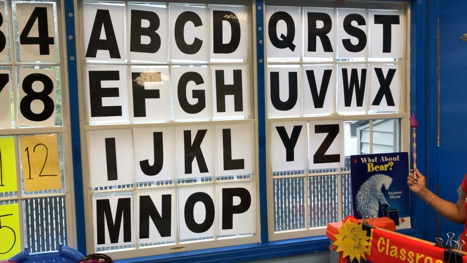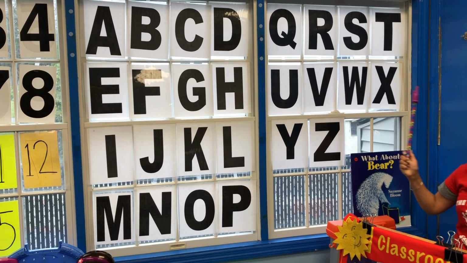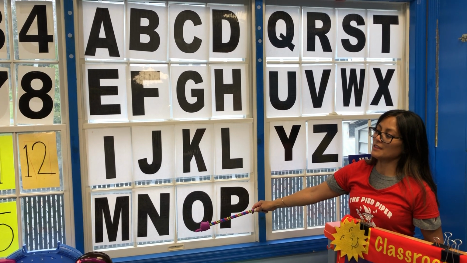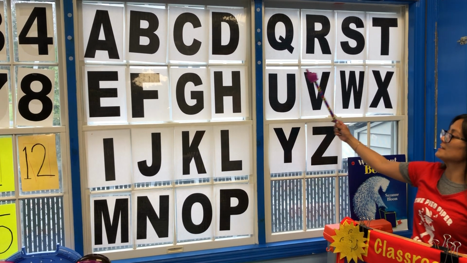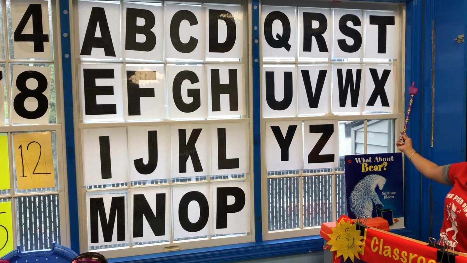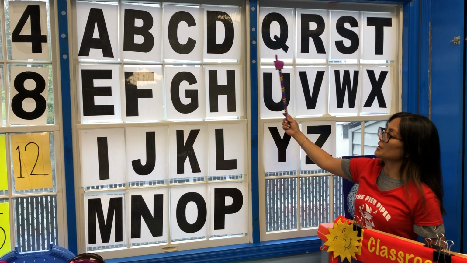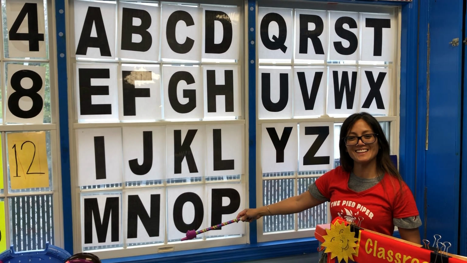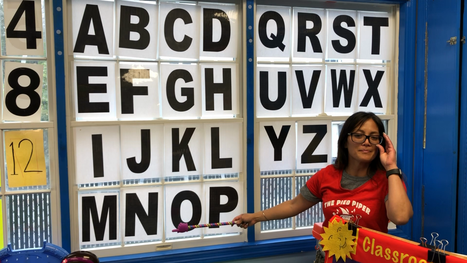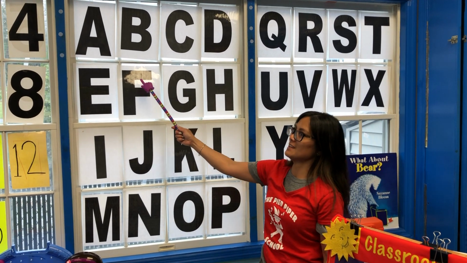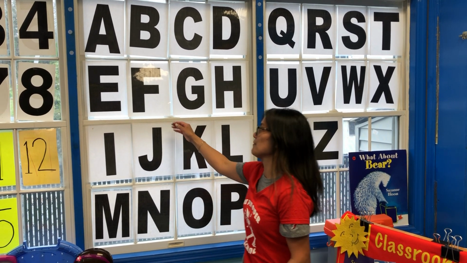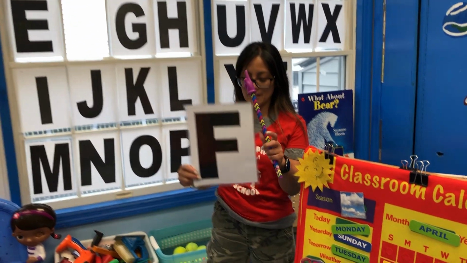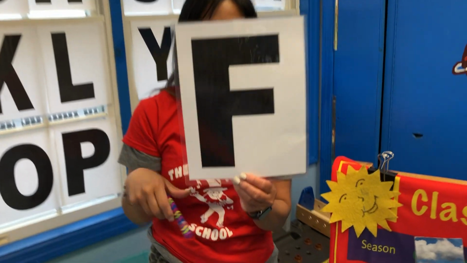Take a look at the alphabet wall. You said all of these letters. If you want, you can look at all these letters and press pause, and you can practice saying it as many times as you want. But let's talk about this letter right here. Let me take it off the wall so you can have a better look. This is the letter F.